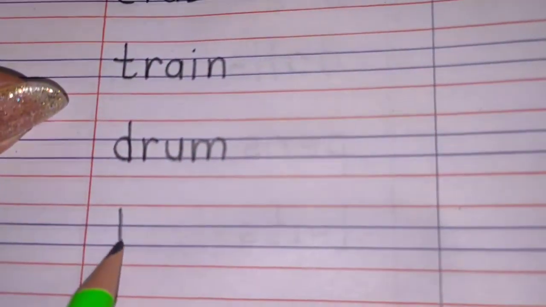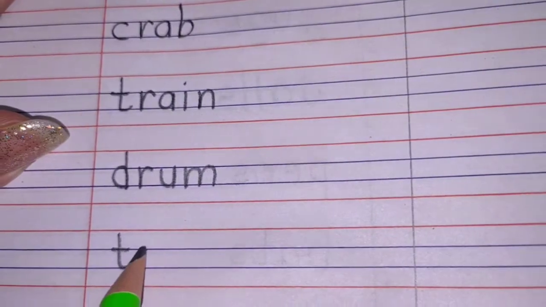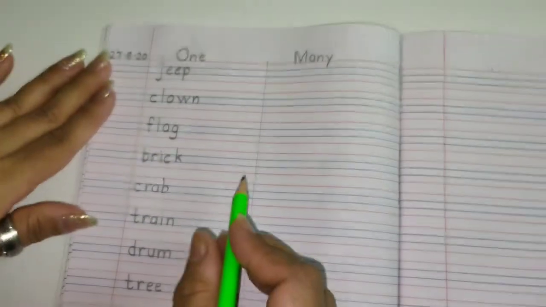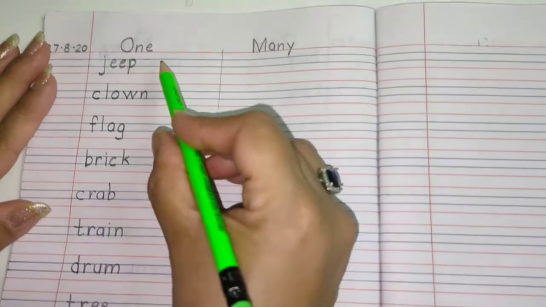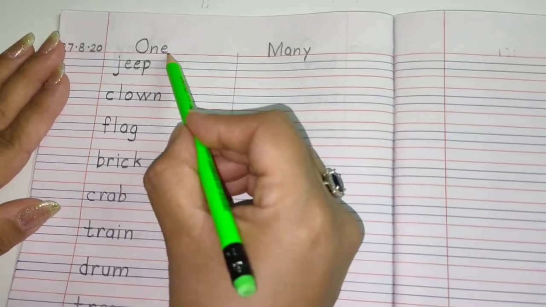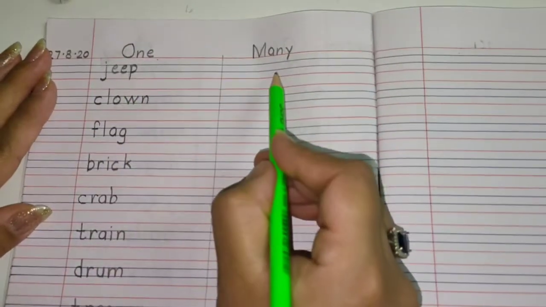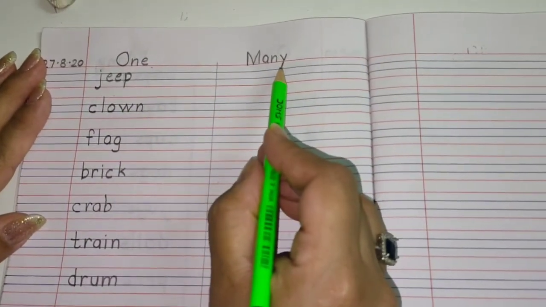And the last word is tree. T R E E, tree. So what we have written? One of each word. Now we'll write the answer of many.